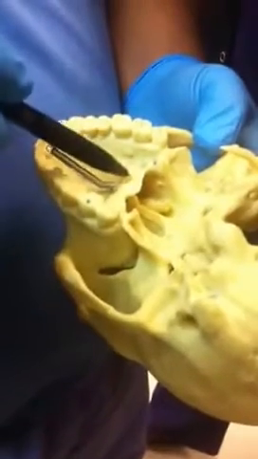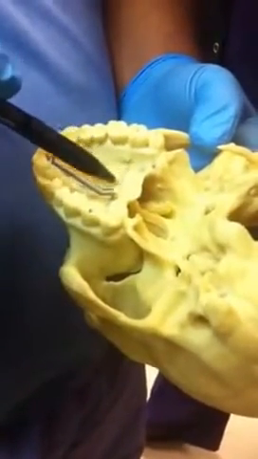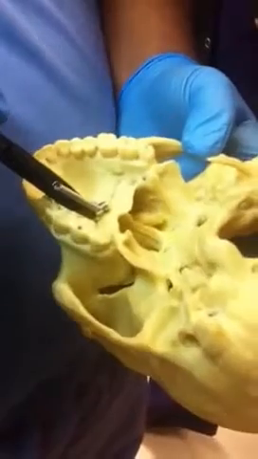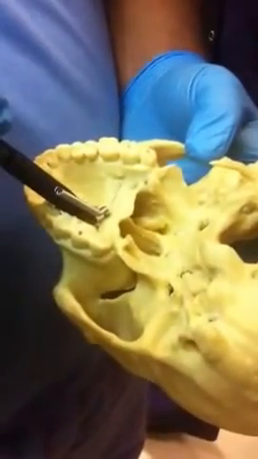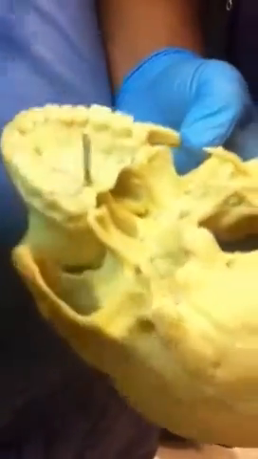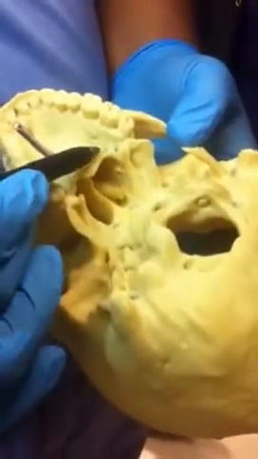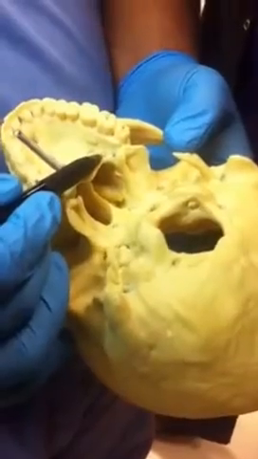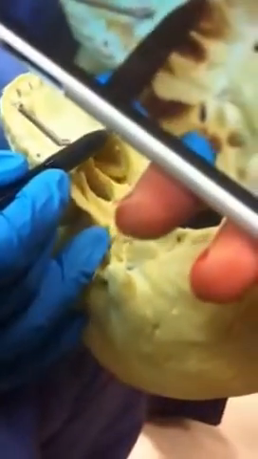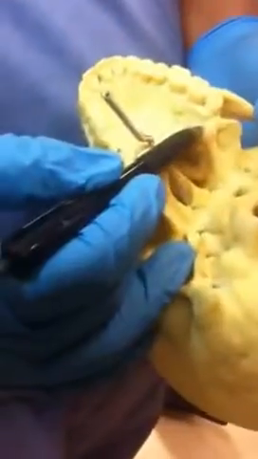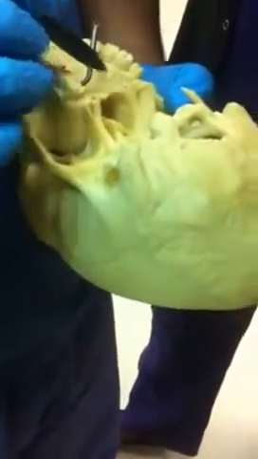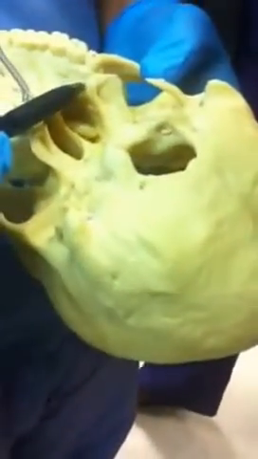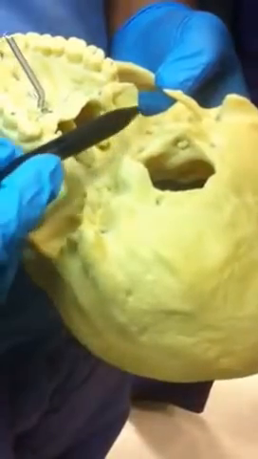This is, of course, the palatine bone. This line that comes across is known as the transverse palatine suture. On the palatine bone, we actually have two openings, one right here and one right here. The larger one is known as the greater palatine foramen. The smaller one is known as the lesser palatine foramen. Greater, lesser. Transverse palatine suture. Behind the lesser palatine foramen are these two processes that are sticking out.